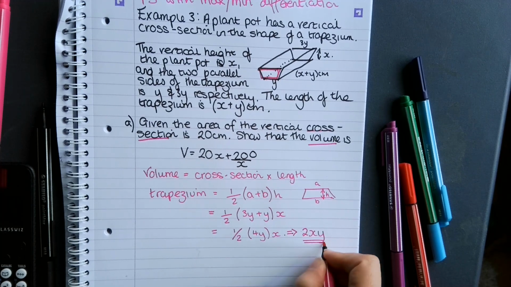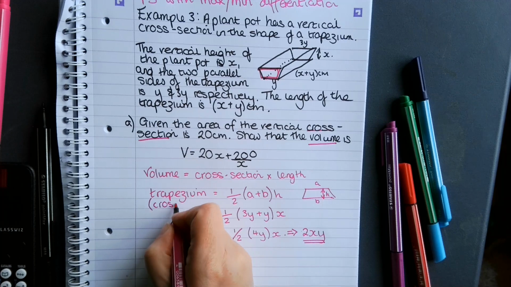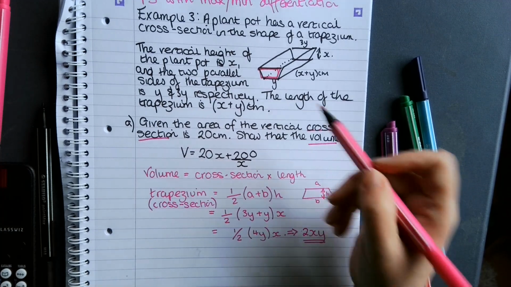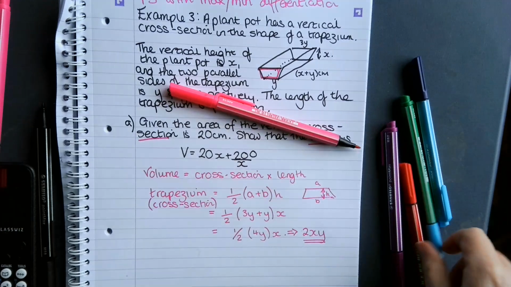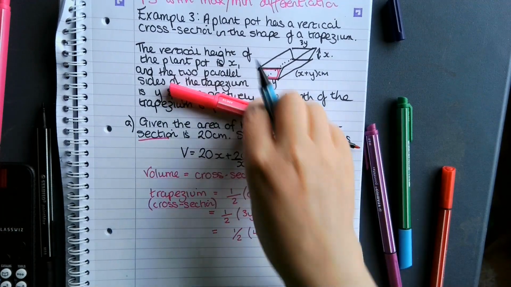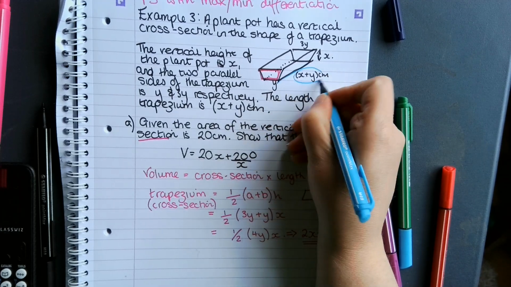So that is the cross section. Then for the volume, we need to times it by the length. If you look here, this is my length, x plus y.